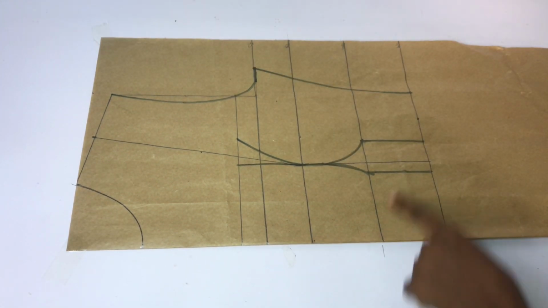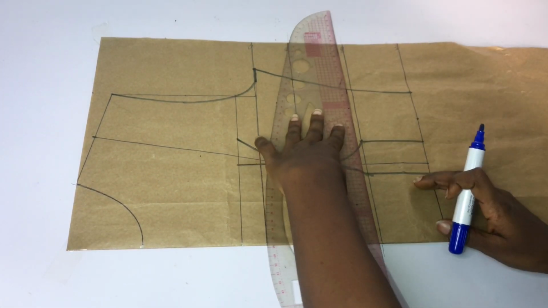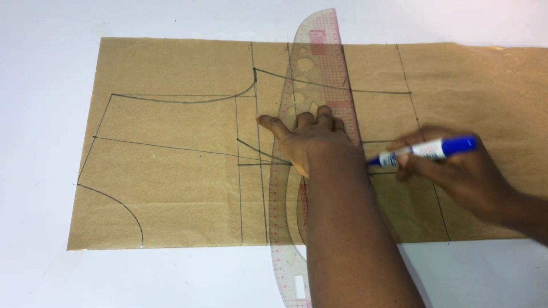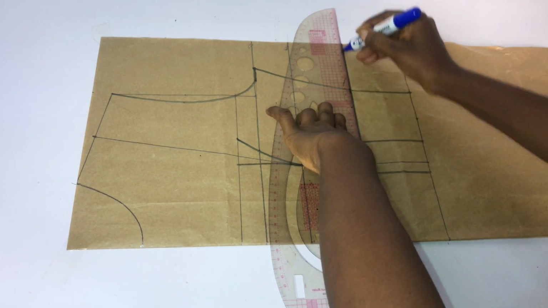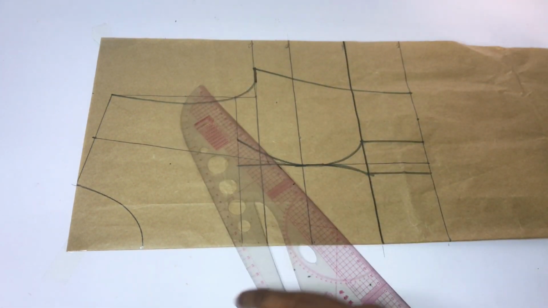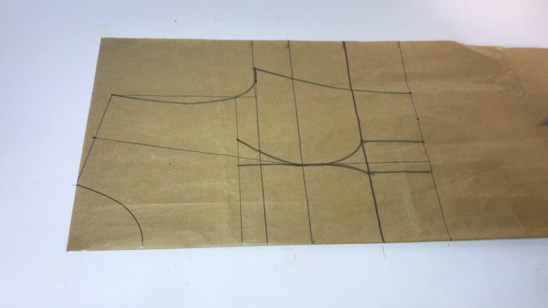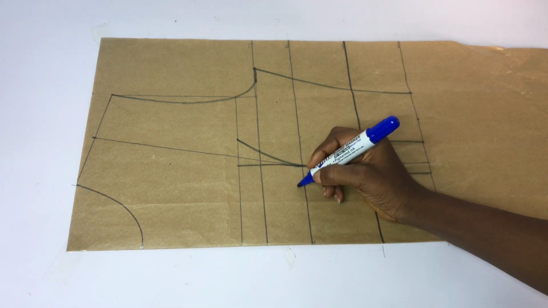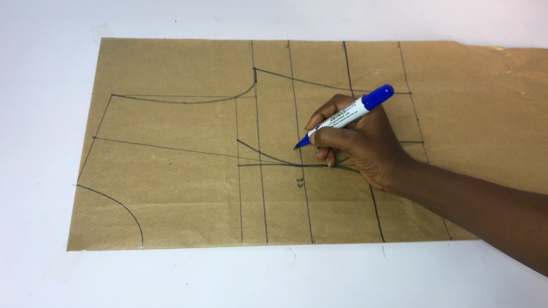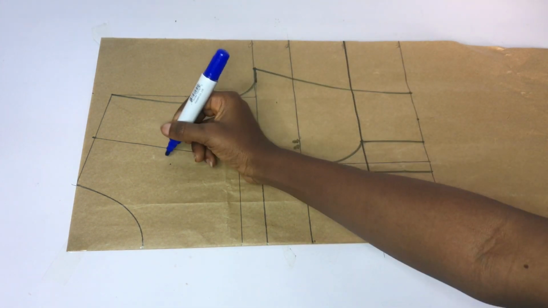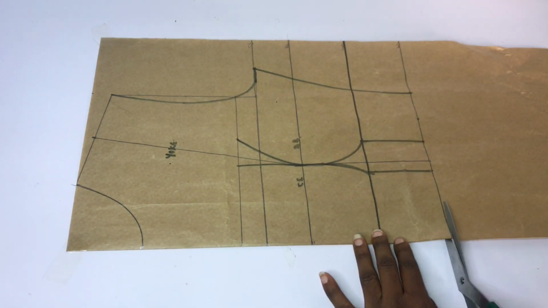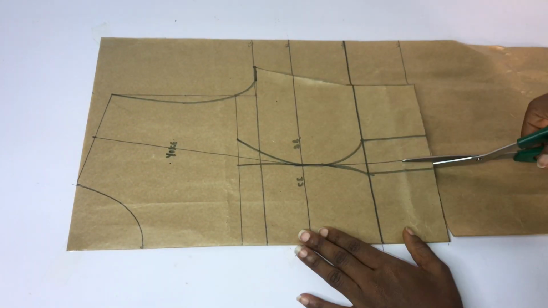After connecting the lines, I'm going to go ahead and outline the under bust line. I'll make it more visible because I'm going to cut it out later. So after outlining the under bust line, I'm going to go ahead and label my pattern. So I have the center front, which is the side facing me, and I have the side front. I also have the yoke. Okay, after labeling my pattern, I'm going to go ahead and cut. So guys, pay close attention so you know where to cut.